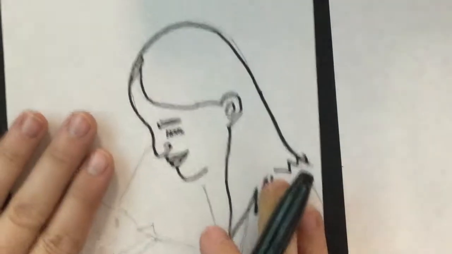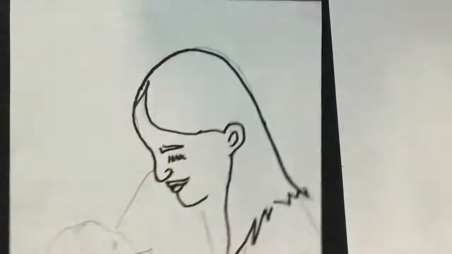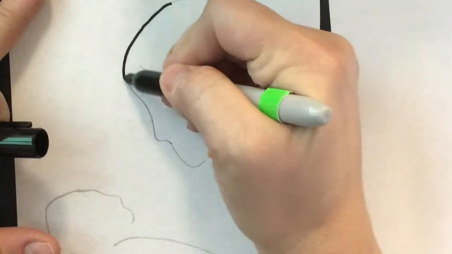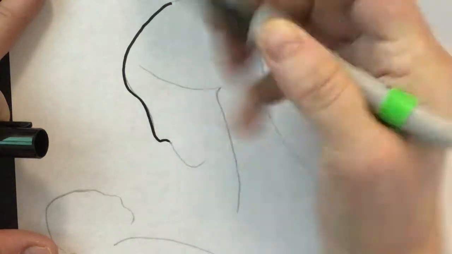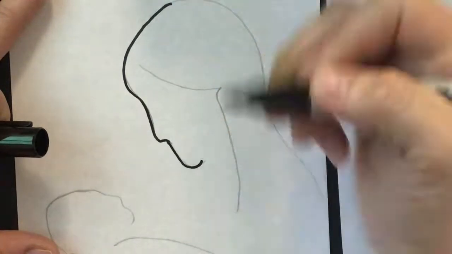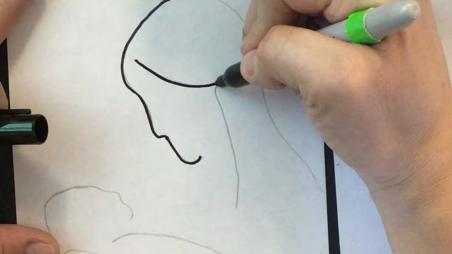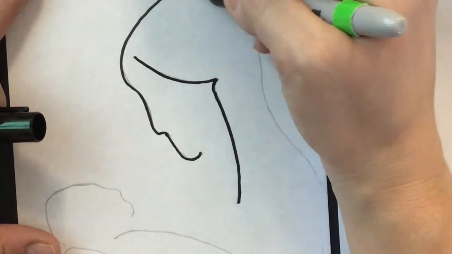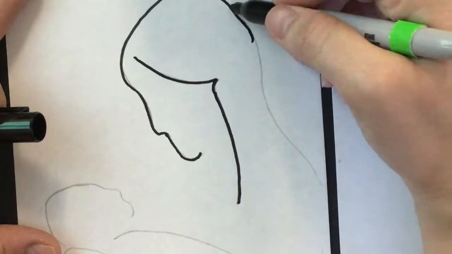Once you have your drawing traced in Sharpie, go to the next one. So however many you have, you're going to go through each of these. Take your time, go slow, try and be accurate to how you drew it, but you're just tracing over your pencil lines. I'm moving pretty quick because I don't want this to take too long.